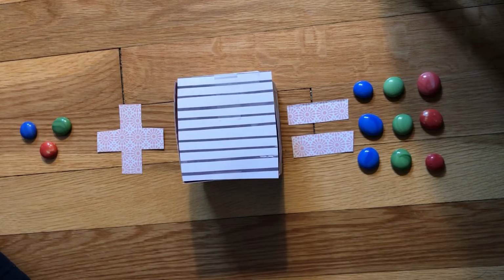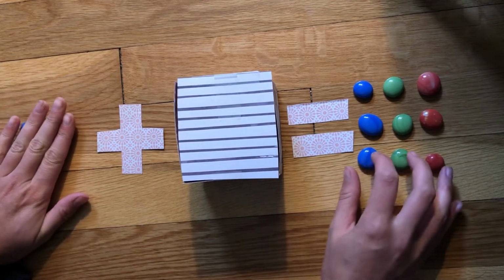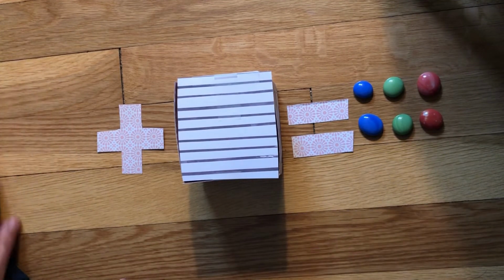So, in this equation, if we are already accounting for 3 marbles on the left-hand side where the floral box used to be, we can see that there are 6 marbles left unaccounted for. That must be how many there are in the striped box.